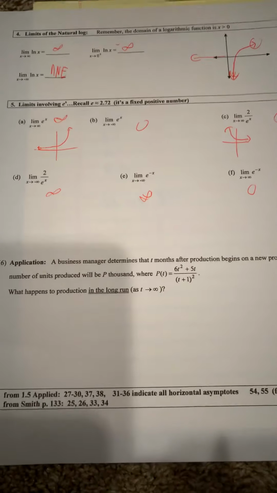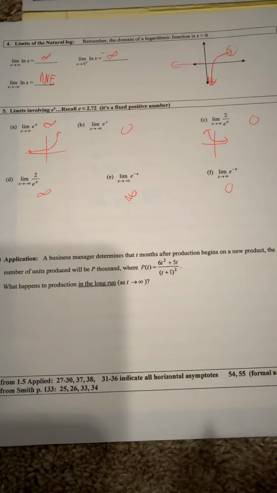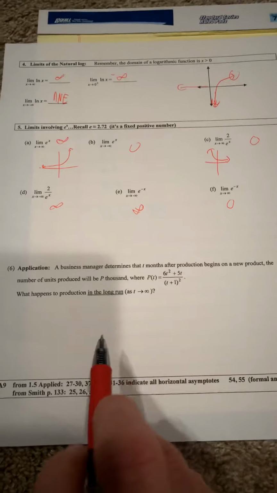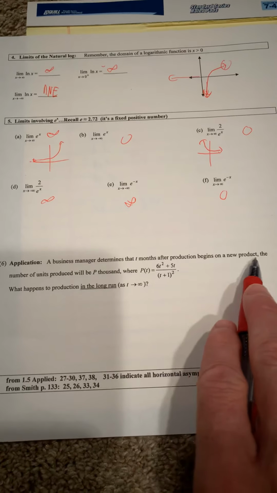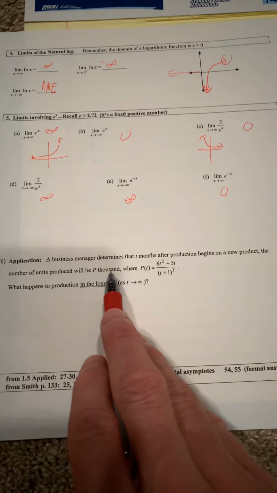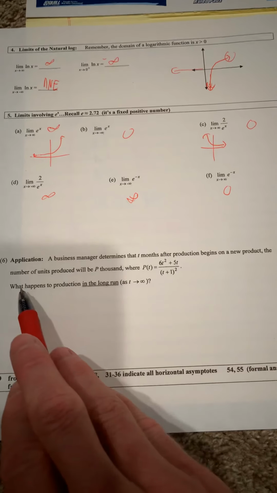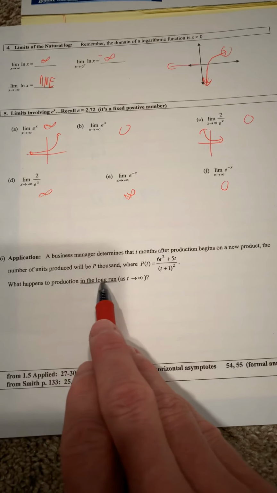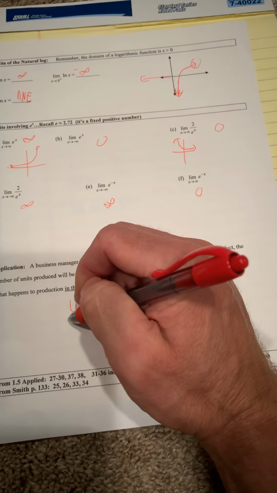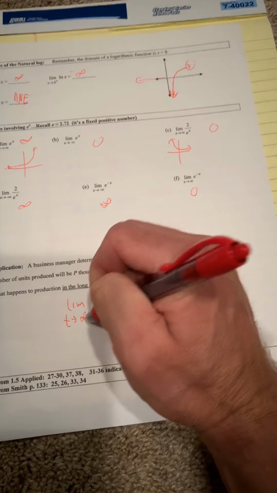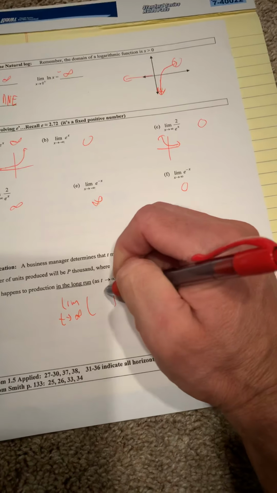All right, finally, with limits as x approaches infinity, there's going to be a real world application that says something like this. A business manager determines that t months after production begins on a new product, the number of units will be P thousand, where P is this. What happens to production in the long run? You need to know in the long run is the limit as t approaches infinity of this function right here.